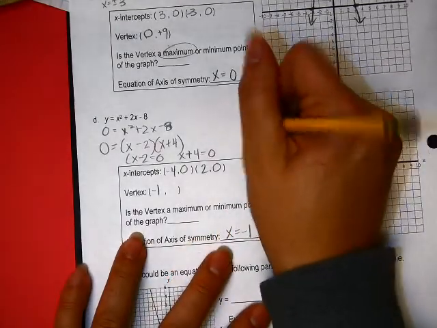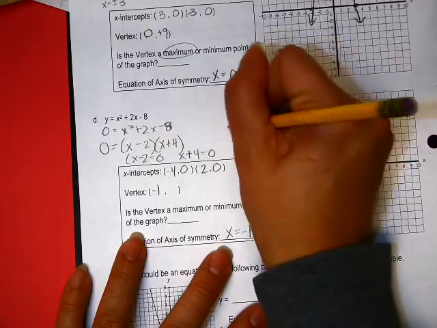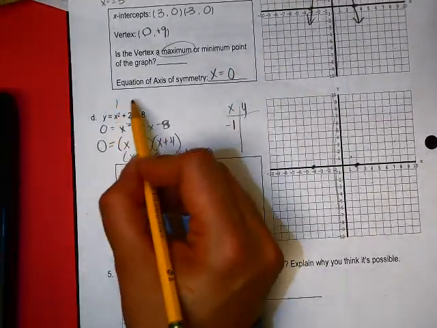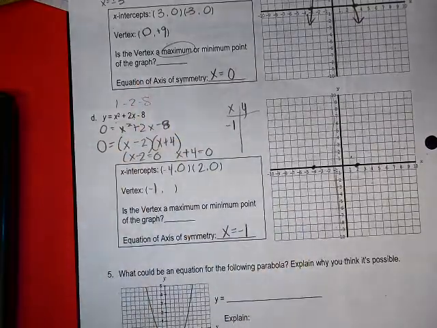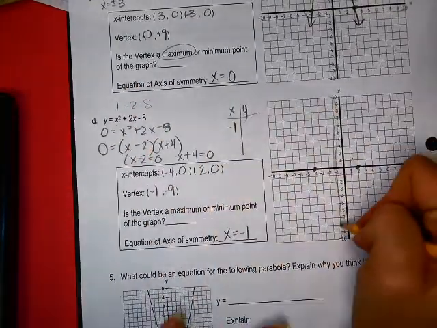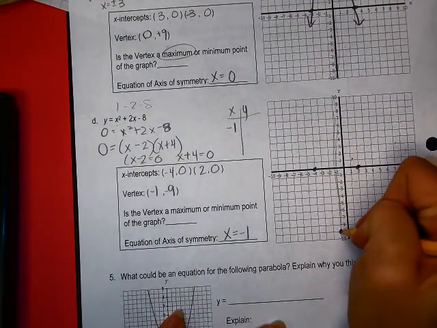So I plug negative 1 into my function here. When I plug that in, that becomes positive 1 minus 2 minus 8. So that's negative 9. So we're right down here at negative 9.